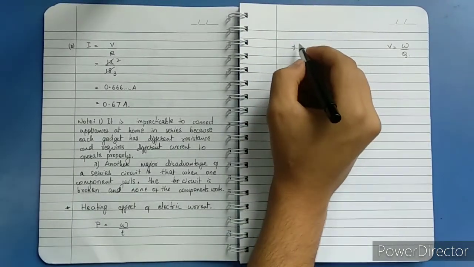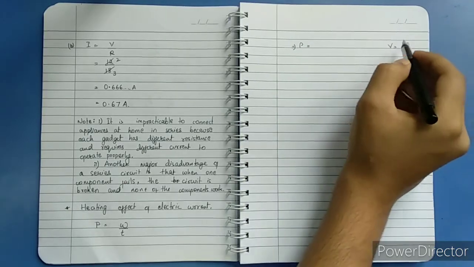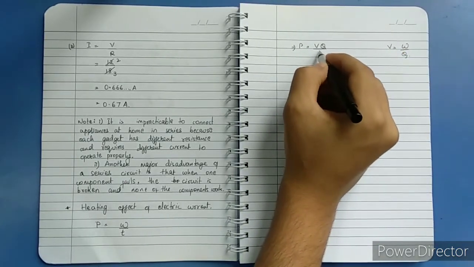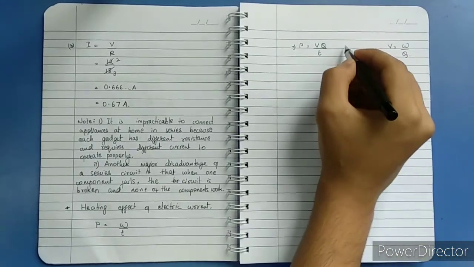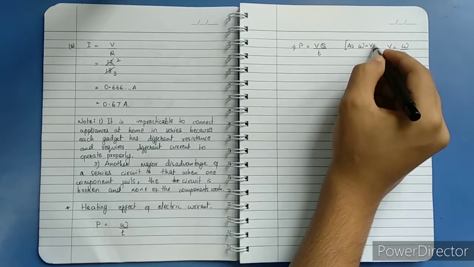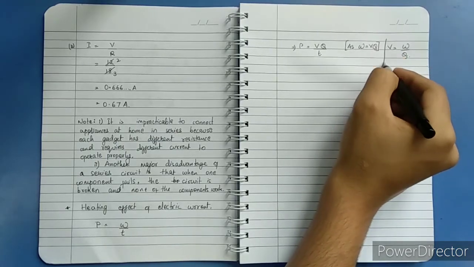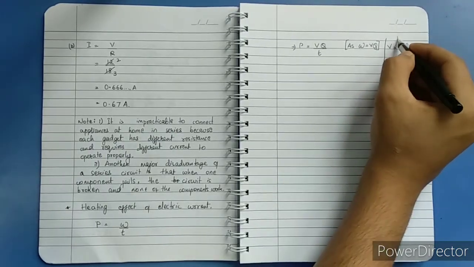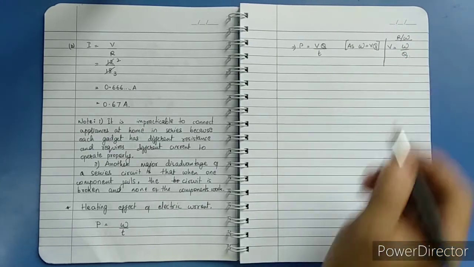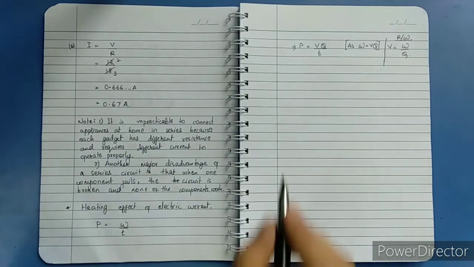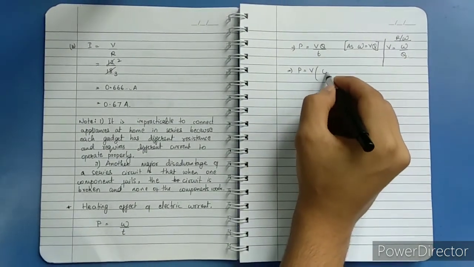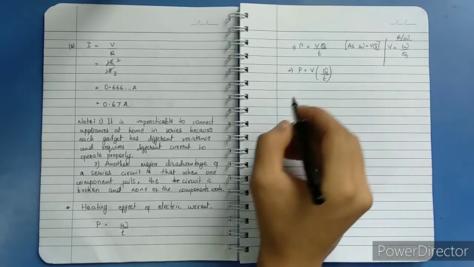So this implies power will be equal to work done, W equals V into Q, divided by T. This is rough work, just for your remembrance, that potential was equal to work done per unit charge. So power equals work done, V into Q by T.